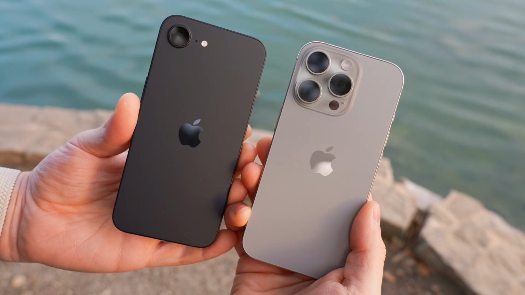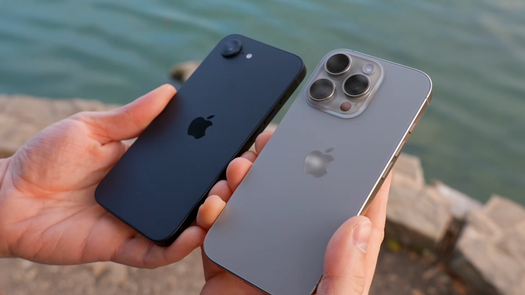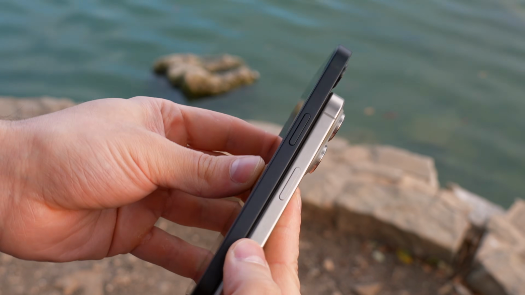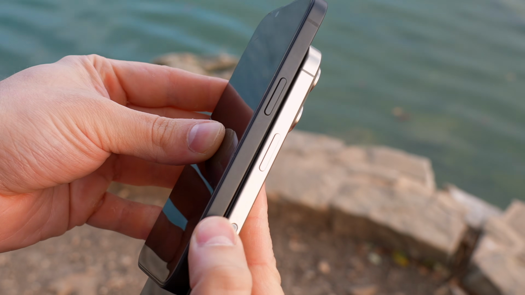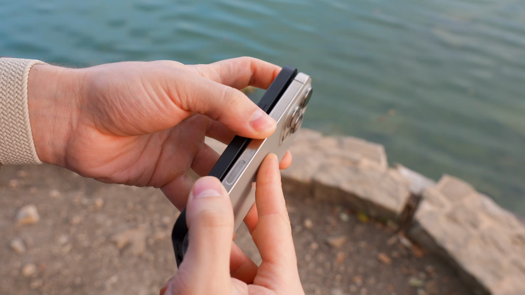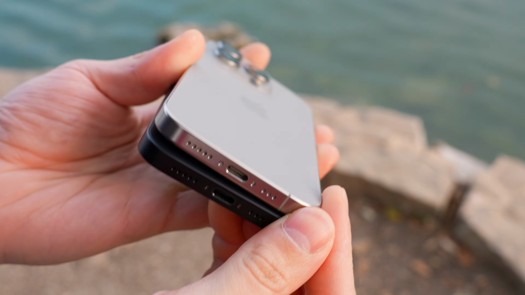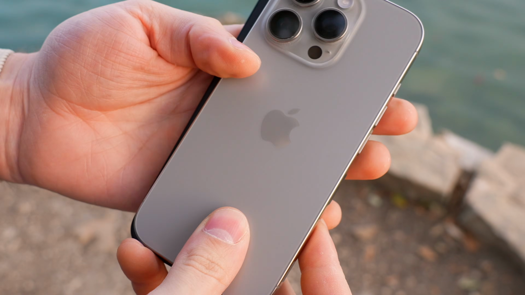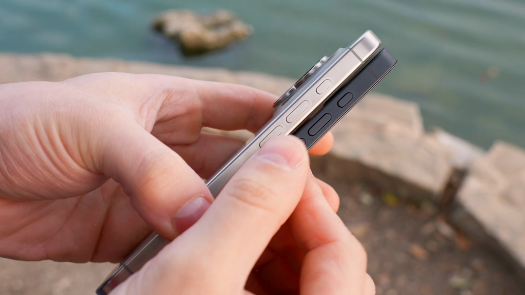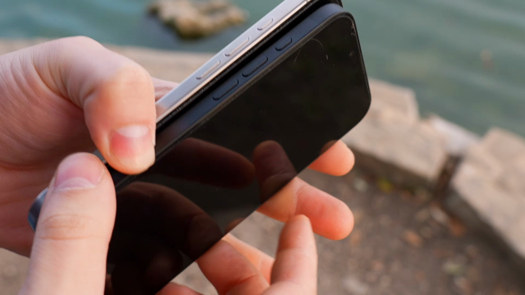The sides here on the 16e are aluminum, while of course on the 16 Pro we have that elusive titanium material, which doesn't feel as good in the hand as the aluminum to me, but it is a lot more durable, and this thing takes hits and scratches and everything like a champ, which cannot be said about this aluminum, which is very known to easily chip and scratch, and you'll be able to really see this get dinged up in just a couple of months if you don't put a case on it.